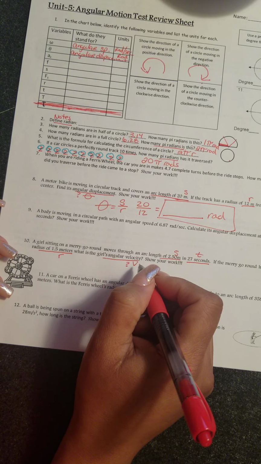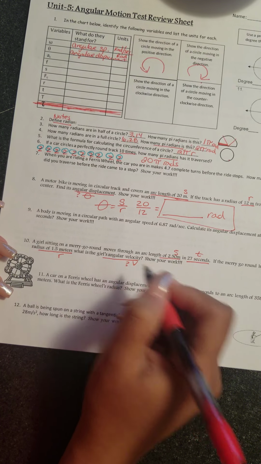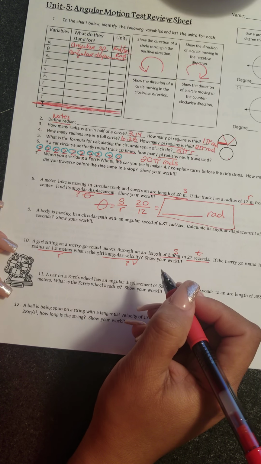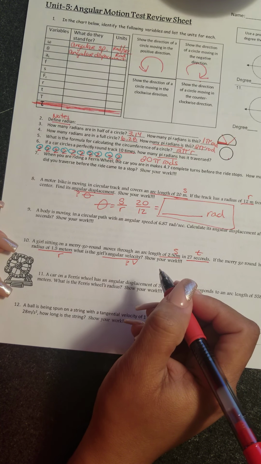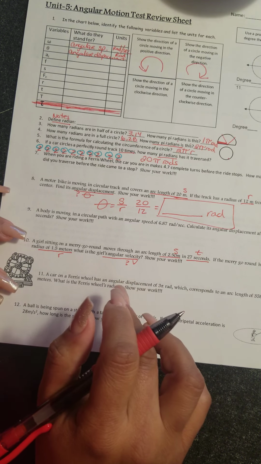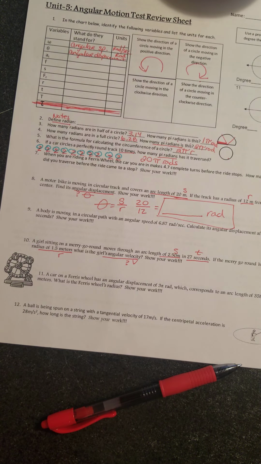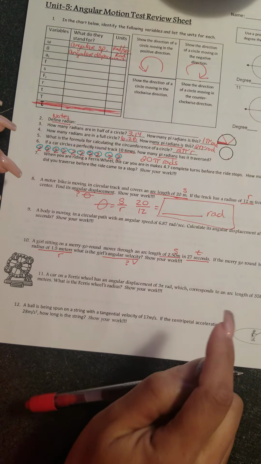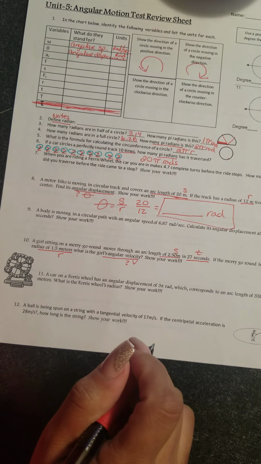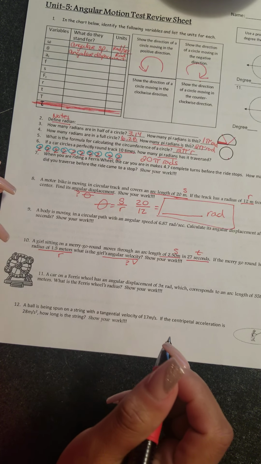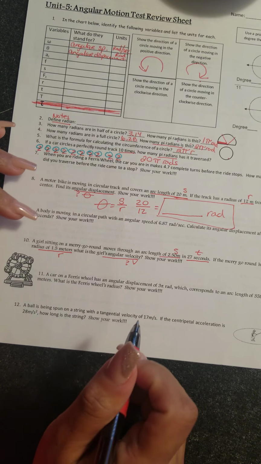So in this case, we have our tangent velocity, which is 2 pi r over capital T. We also have our angular speed, which is our angular displacement over time. And then we have our third equation, which is the tangent velocity equals radius times omega, the angular speed.